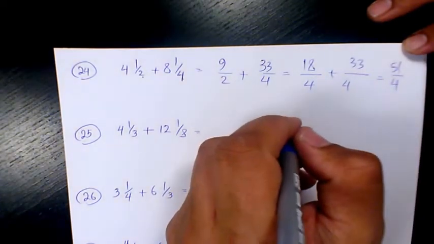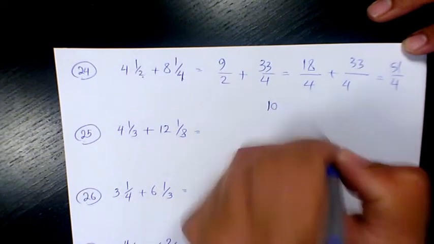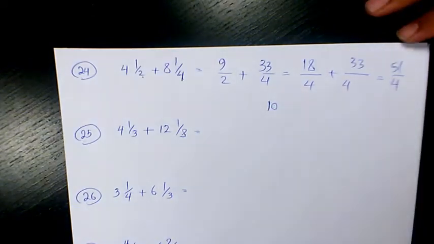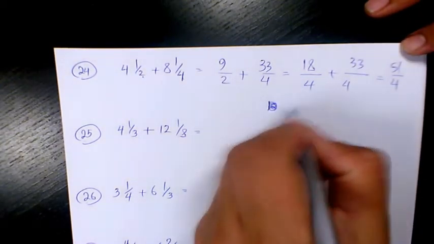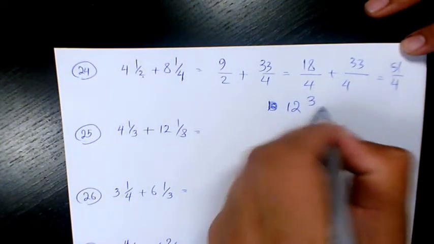51 over 4 is going to be 12.75, so we keep the 12. 12 times 4 is 48, and that's going to be 3 over 4.